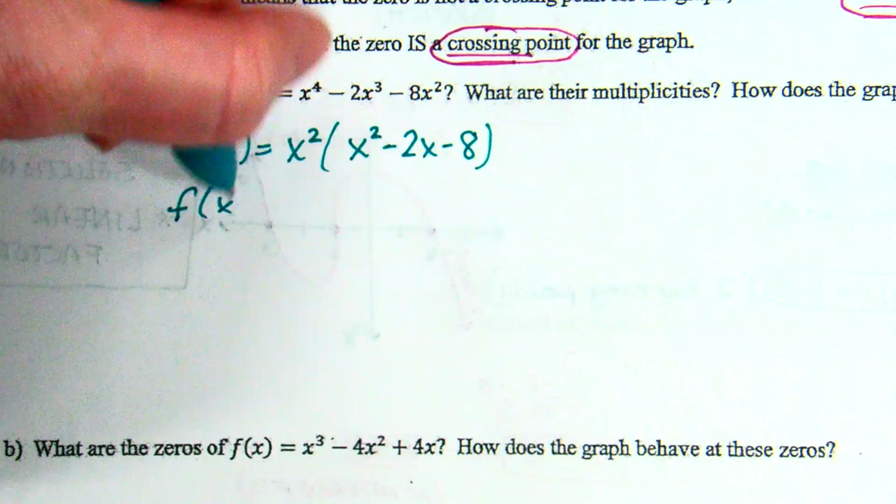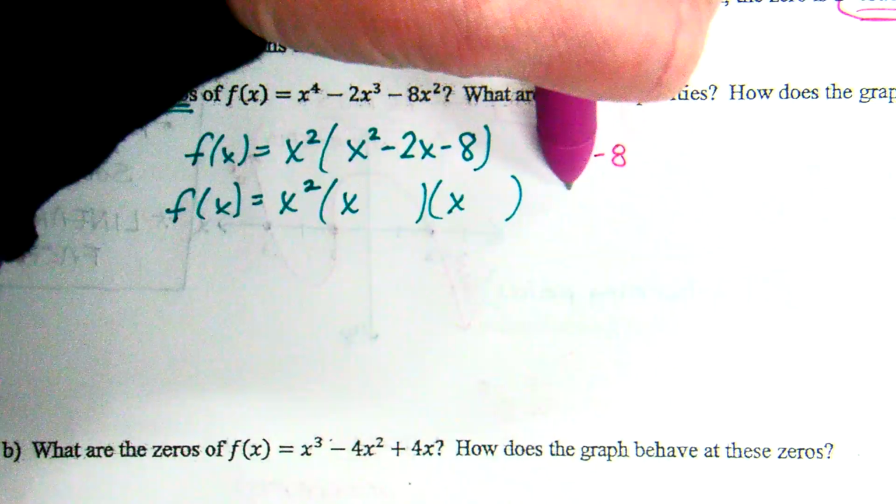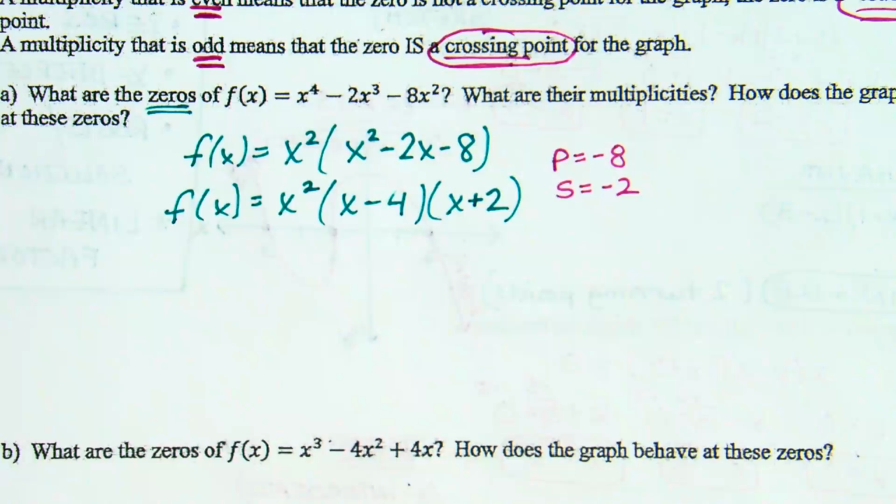What numbers are you thinking? They have to multiply to be negative 8 and add to be negative 2. Negative 4 and positive 2, yes? Okay, so there is our factored form.